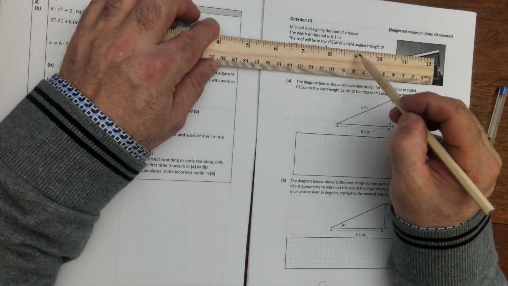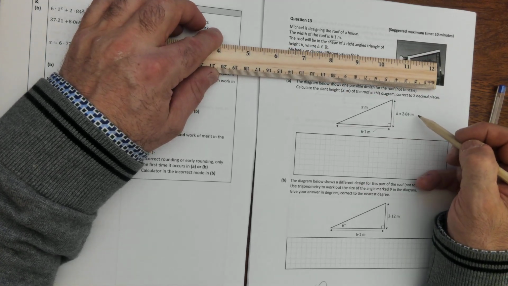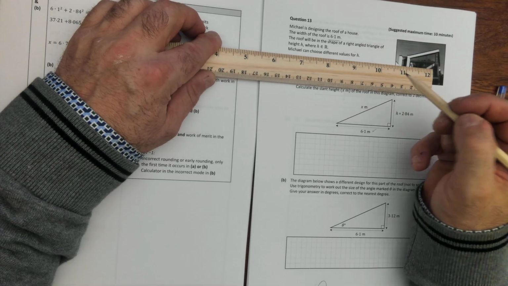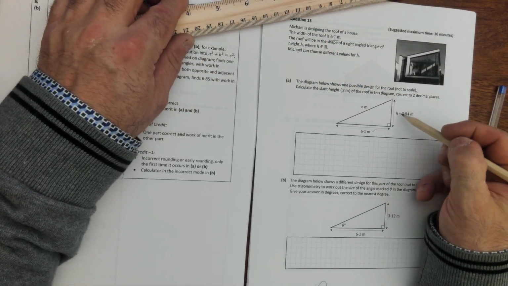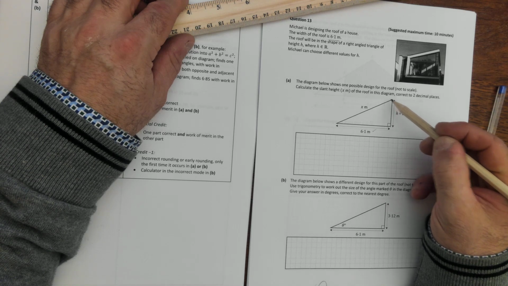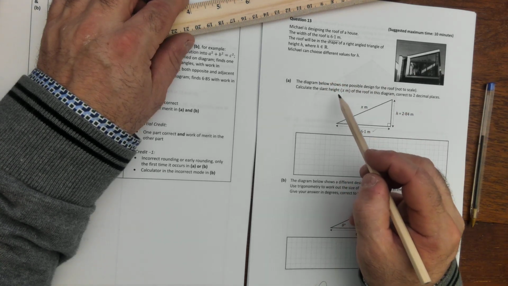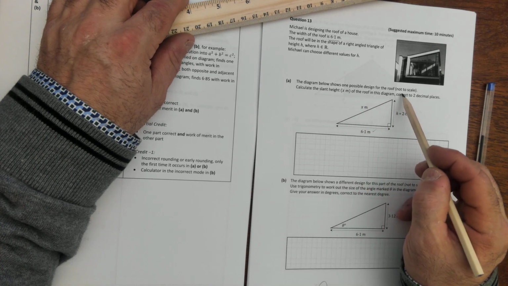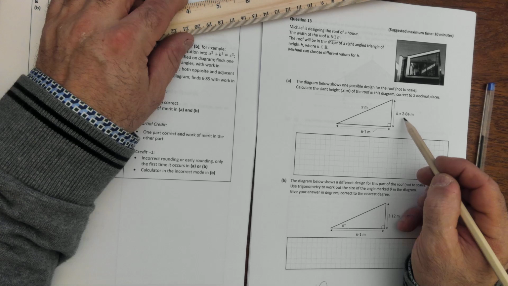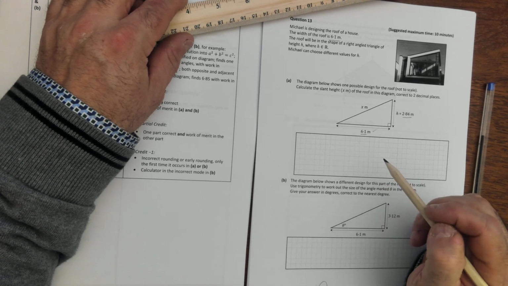The roof will be in the shape of a right angle triangle of height h, where h is a real number, and Michael can choose different values for his h. So basically he can change the angle and change the height. So the diagram below shows one possible design for the roof which is not drawn to scale, and in this case we do know the height is 2.84 and we know 6.1.